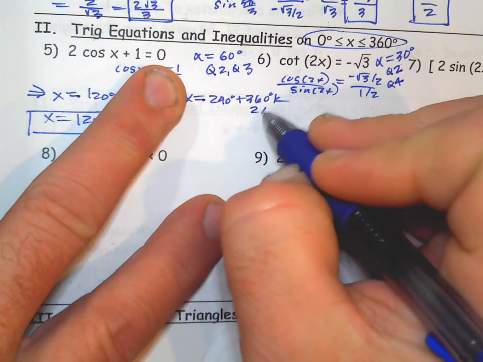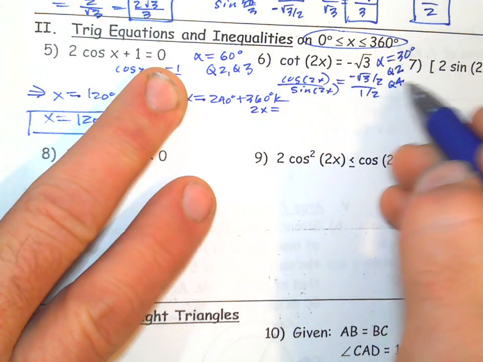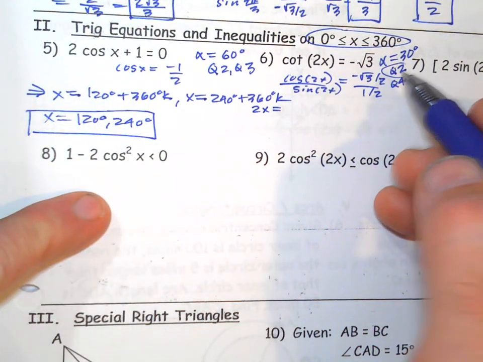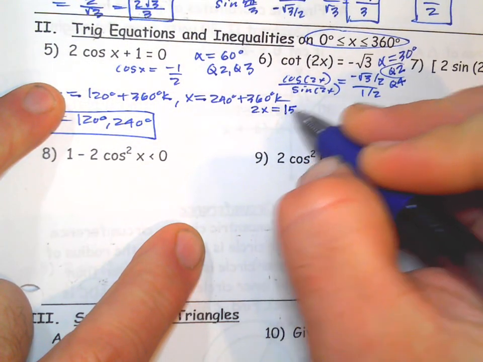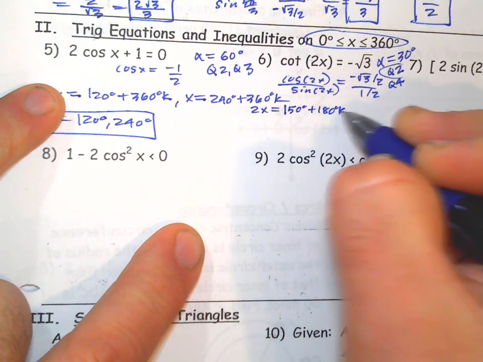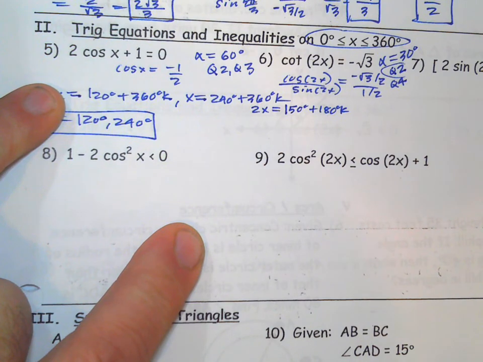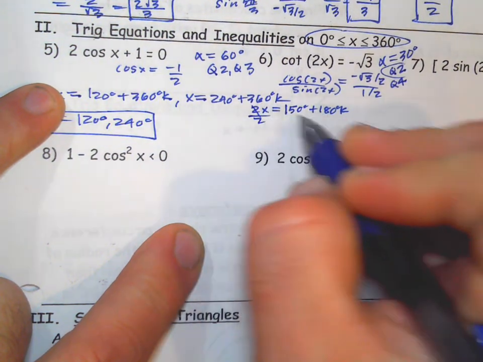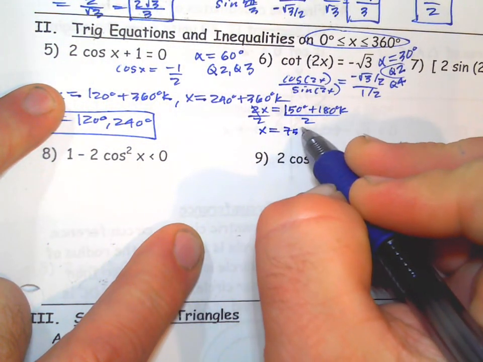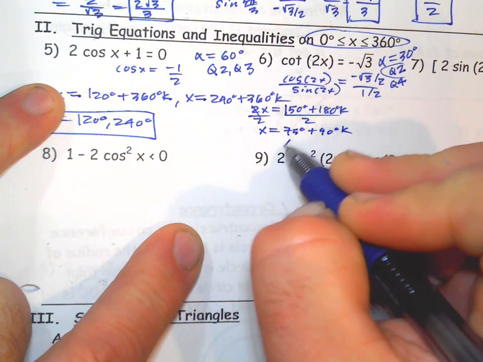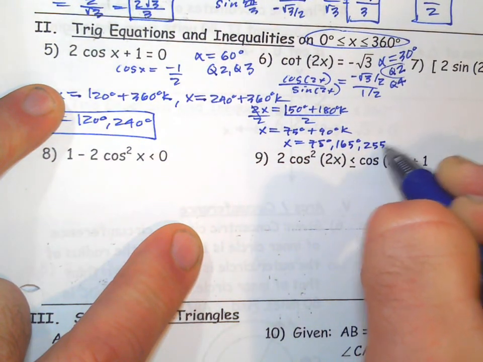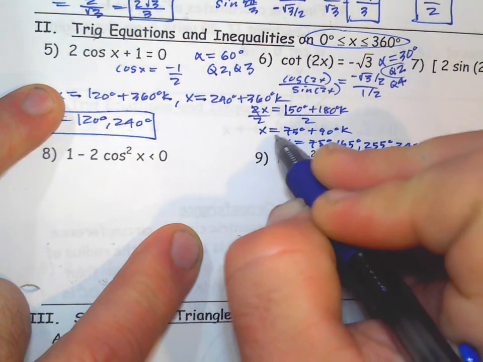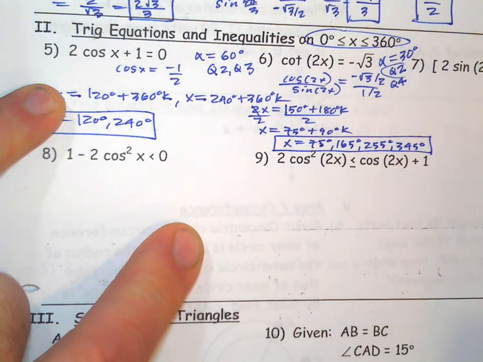So we're going to write 2x equals. Now, here's the deal. It's cotangent, so we could just do the first quadrant and do 180k because the period of tangent and cotangent is 180 degrees. So that'd make it quicker. So quadrant 2 would be 150 plus 180k, which would take care of all the answers. You could do 360k and the other 360k, but this would save you a little bit of work. Divide by 2, 75 plus 90k. So 75, 165, 255, 345. If you do quadrant 2 and quadrant 4 with 360k, you should get the same answers.